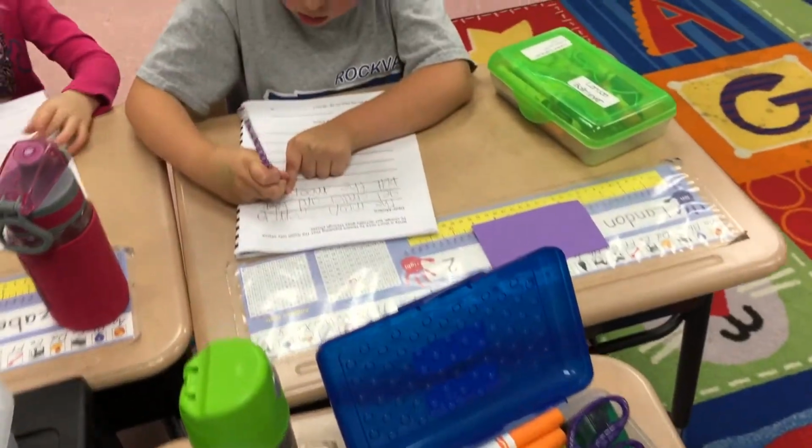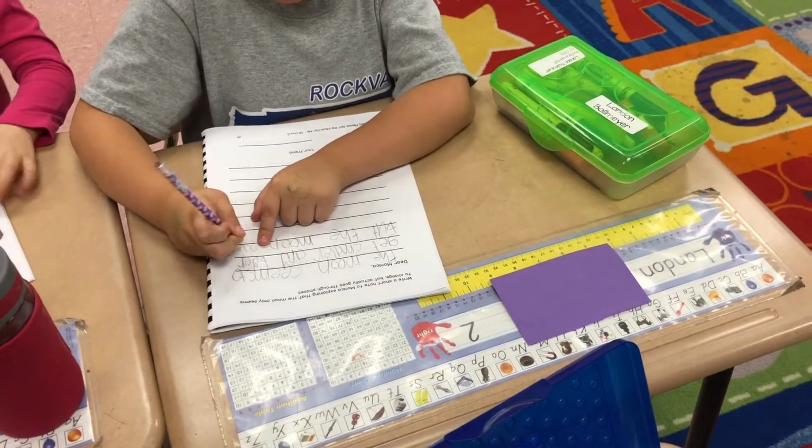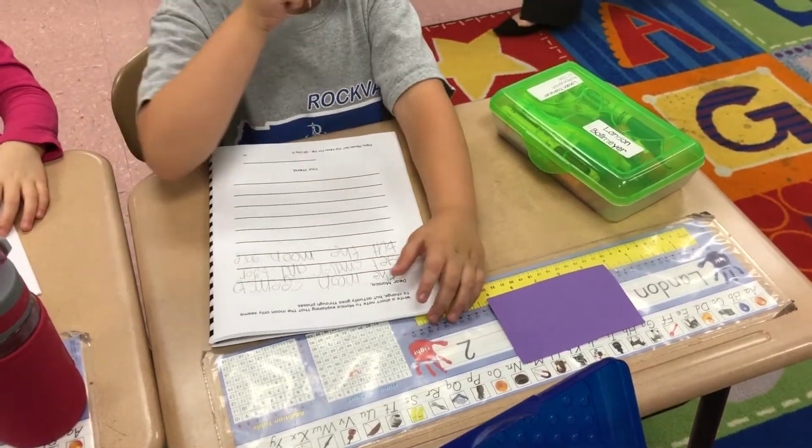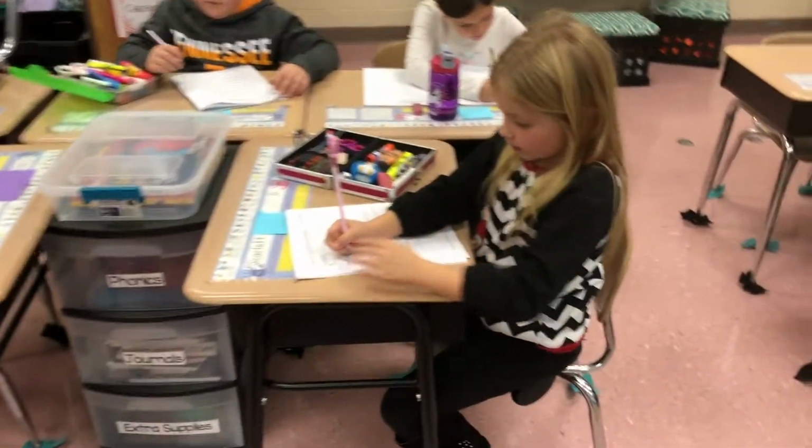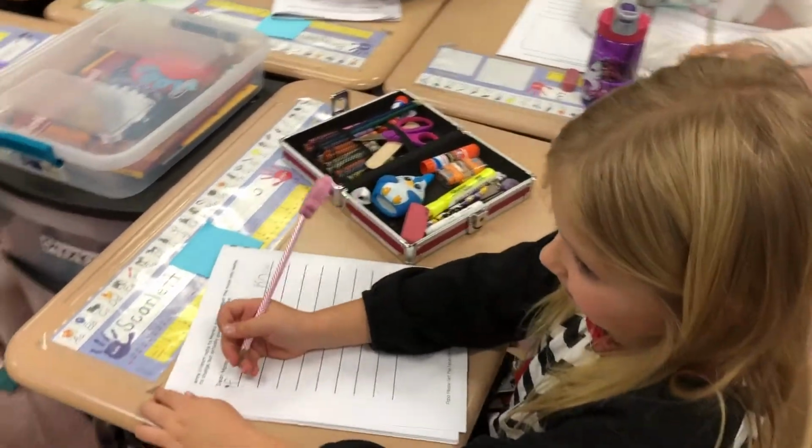So our end of unit task is based on observable patterns in the universe. So this daily task was really designed to support students as they think about the phases of the moon, which is one of those observable patterns.